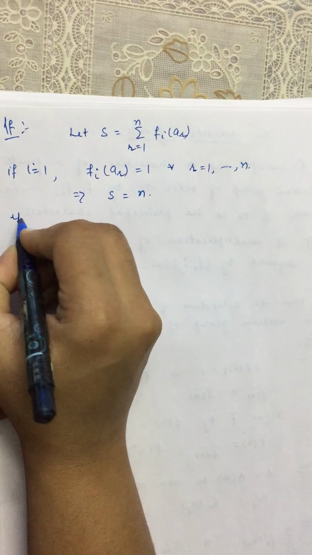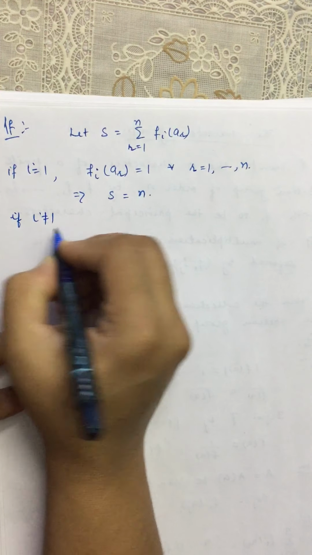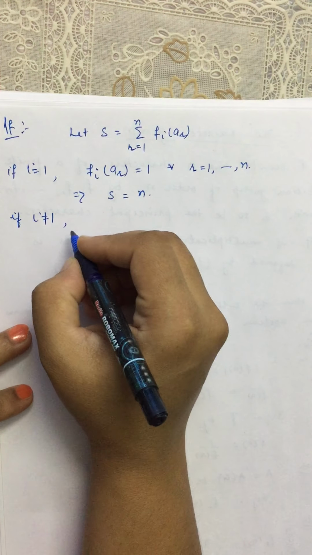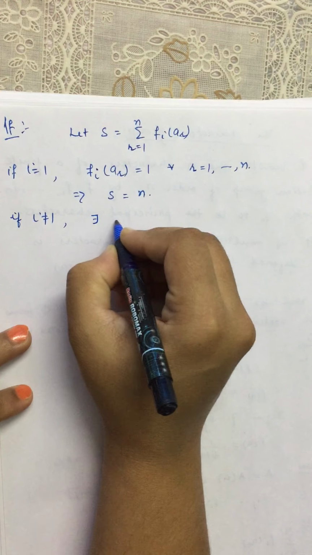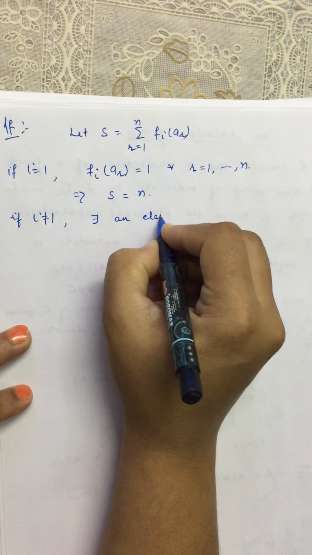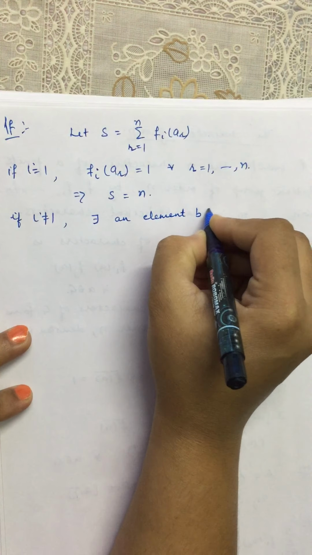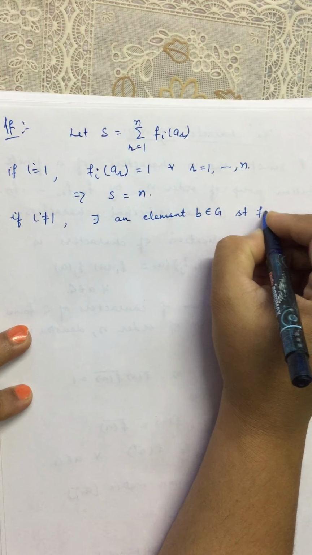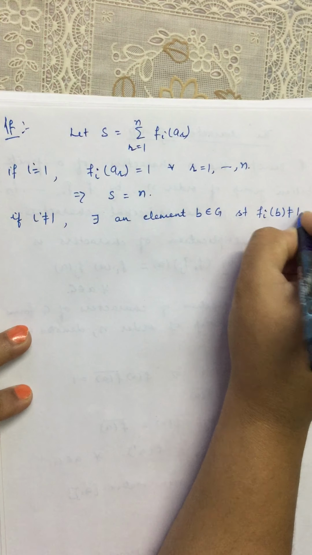Now if i is not 1, that means the character is not the principal character. Since this is not the principal character, there exists an element b in the group G for which fi(b) is not 1.